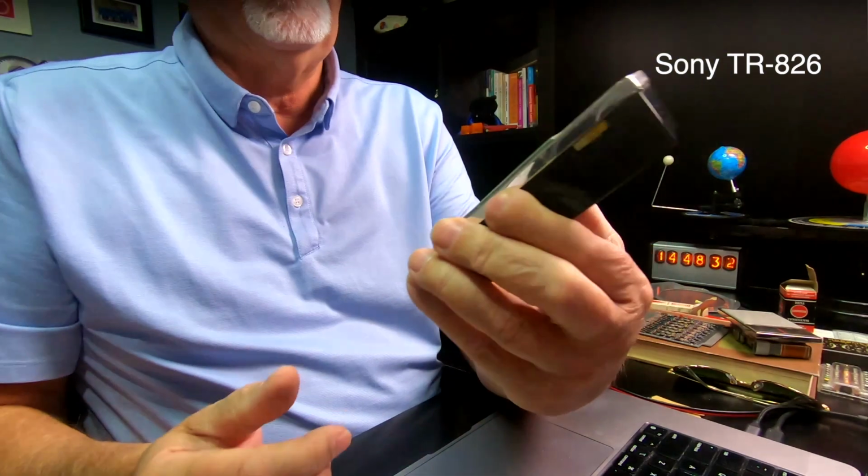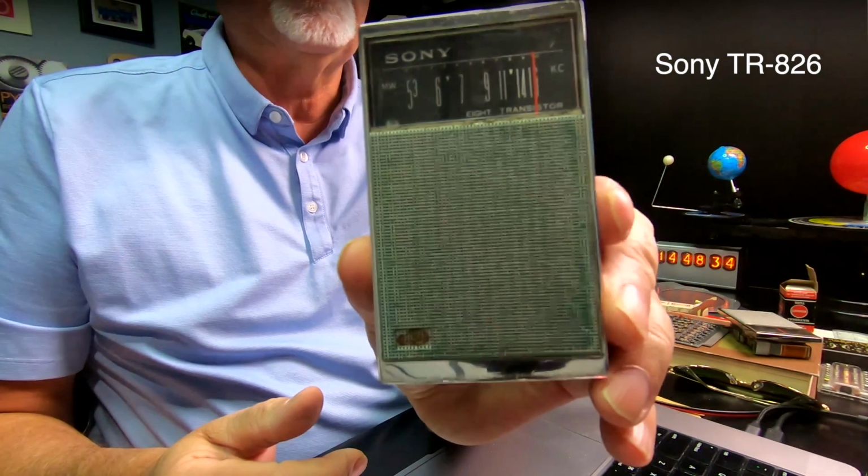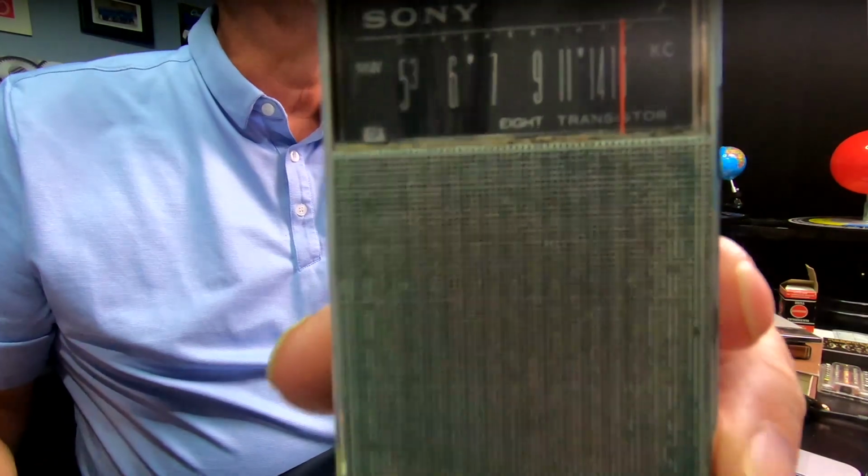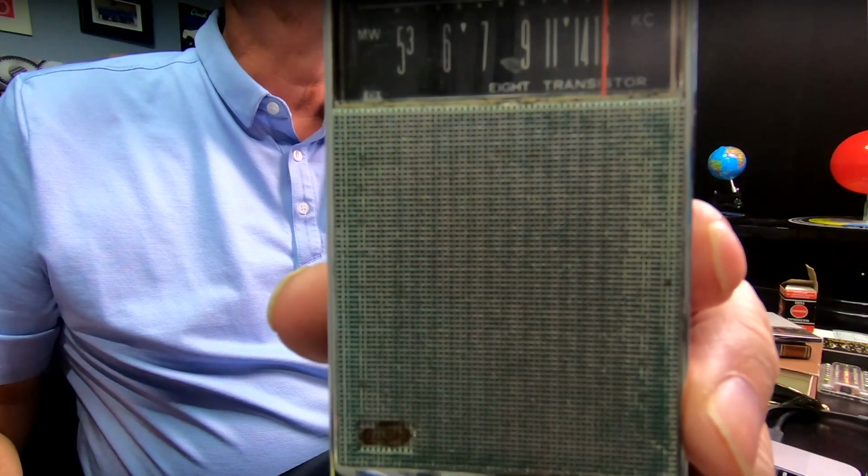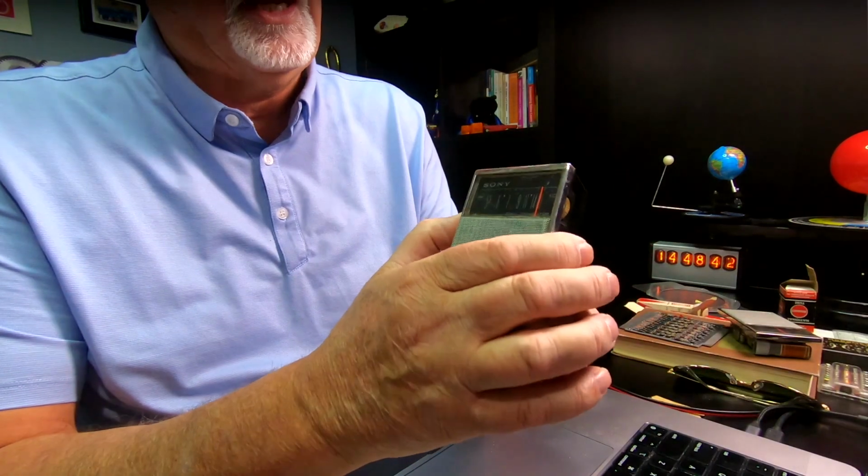So here is a Sony 8-transistor radio. And if you look closely, you can see it says 8 transistors. Now let's turn this on, see what we're going to get.